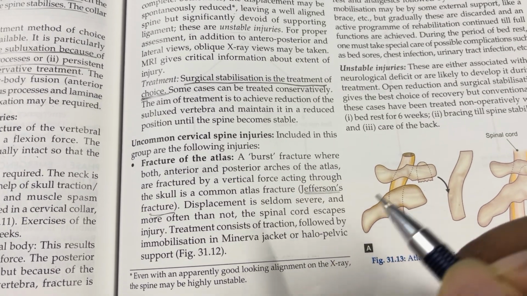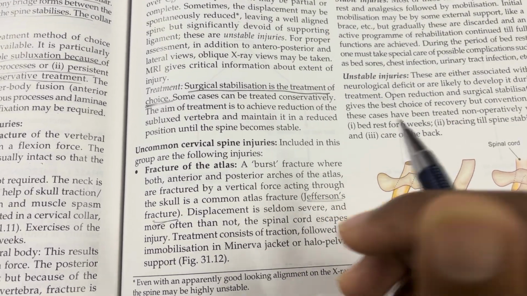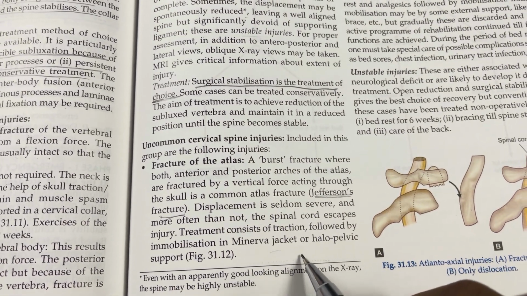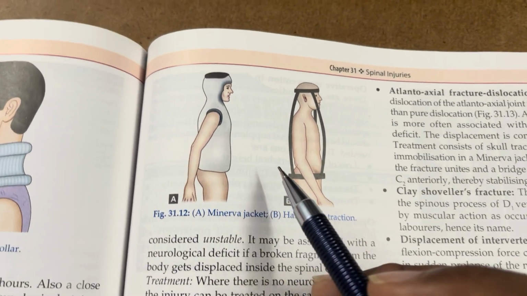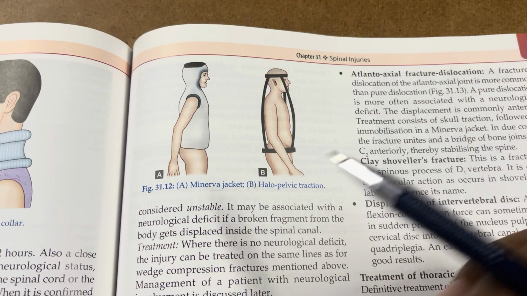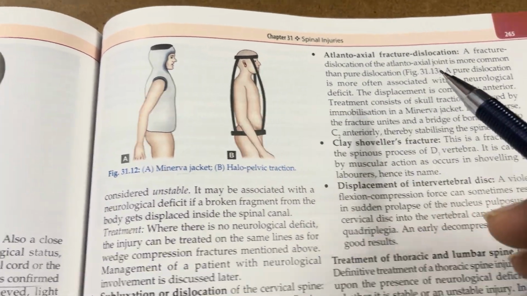Then displacement is seldom severe, and the spinal cord escapes injury. So treatment consists of traction followed by immobilization in a Minerva jacket or halopelvic support. So if it is a Jefferson's fracture, use a Minerva jacket or halopelvic traction.